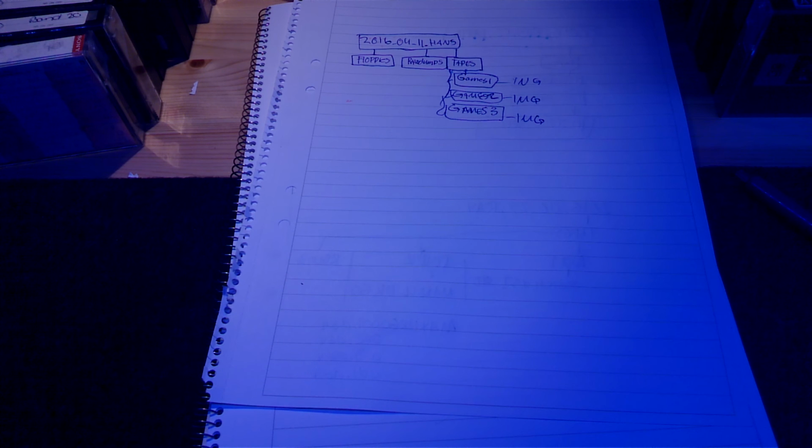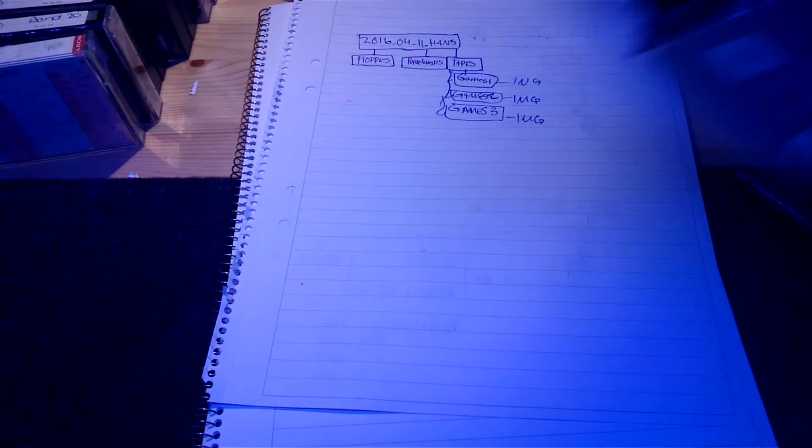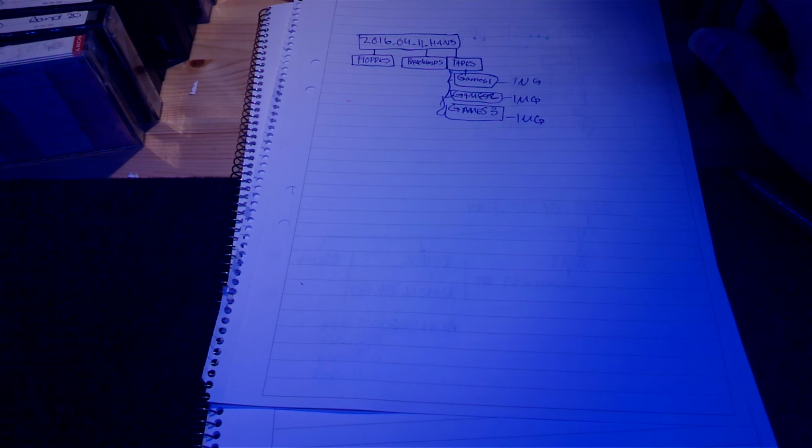Just make sure you get it into digital media, because those lovely tapes or floppies, it's just a question of time before they wear out.